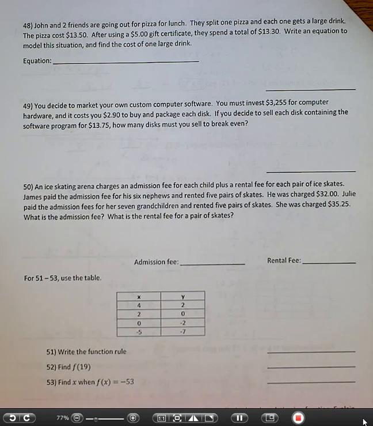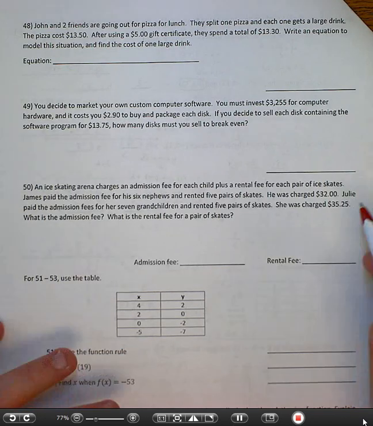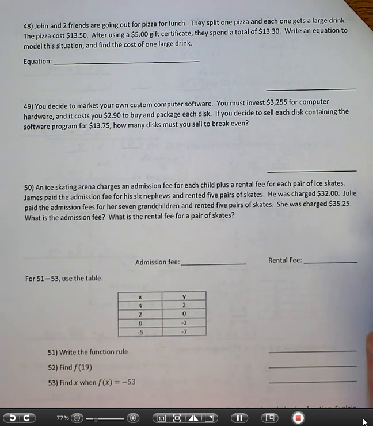All right, page 6. 3 word problems to start us out. Let's read through 48. John and 2 friends are going out for pizza for lunch. They split one pizza and each one gets a large drink. The pizza costs $13.50. After using a $5 gift certificate, they spend a total of $13.30. Write an equation to model this situation and find the cost of one large drink.